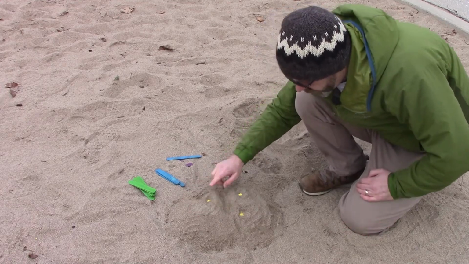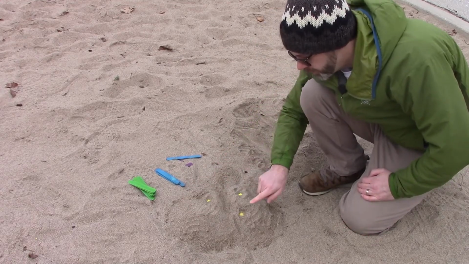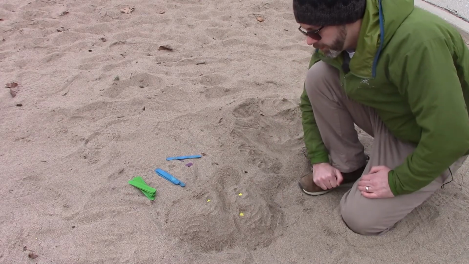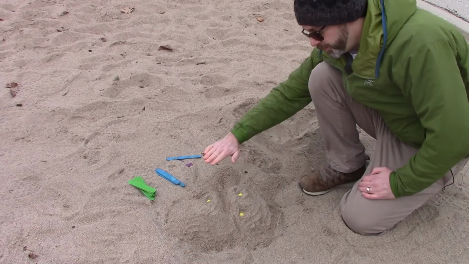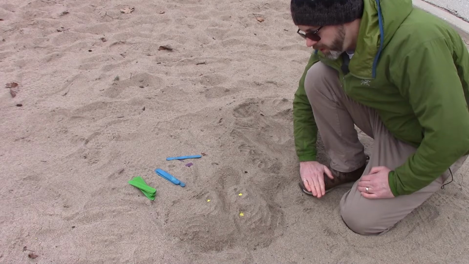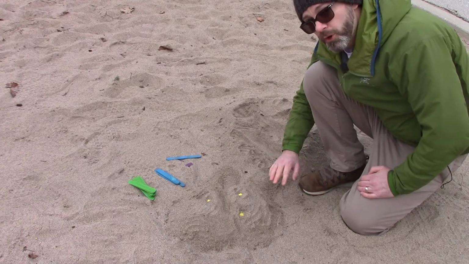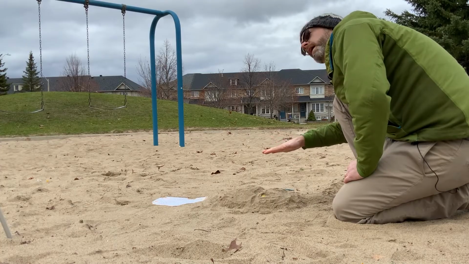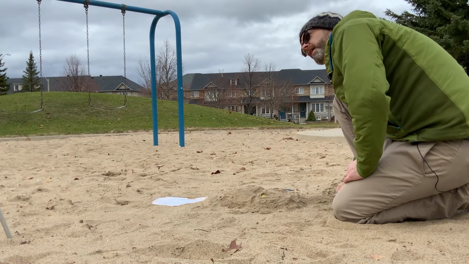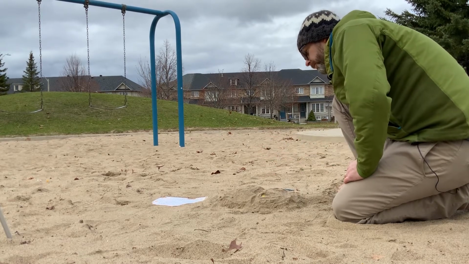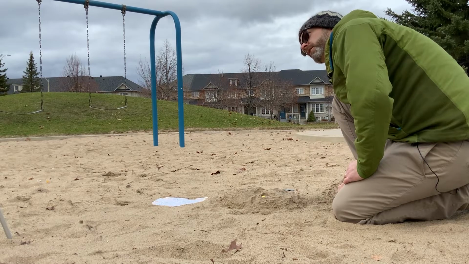So we have 3 points, 1, 2, and 3. They all lie on the same plane in space. However, we don't know what orientation that plane is, the strike and the dip that describes that plane. So we need to do some calculations.